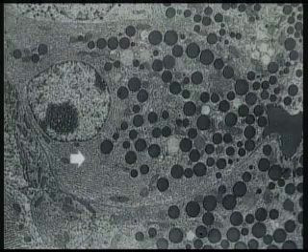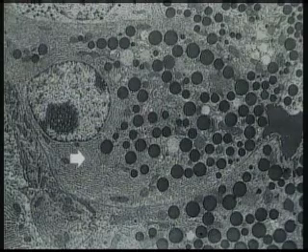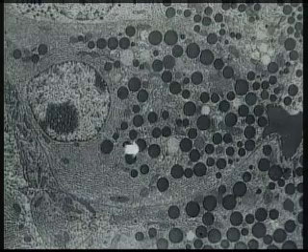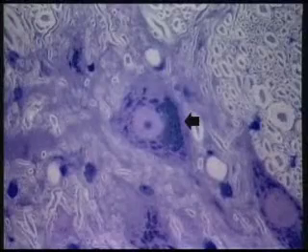The rough endoplasmic reticulum is encrusted with ribosomes, and the nucleic acids attract the basic dye, which is hematoxylin, which is purple. The secretory granules are here and here and here. These are very acidophilic. These would attract eosin, and hence they'd stain pinkish or red in H&E preparations. And you can see where they're pouring into the lumen right here.